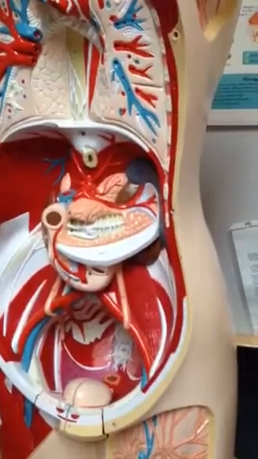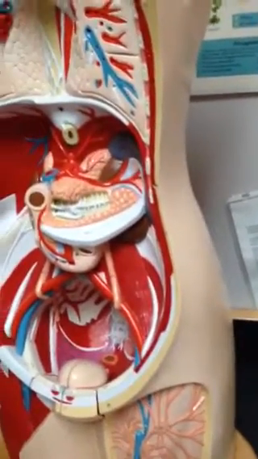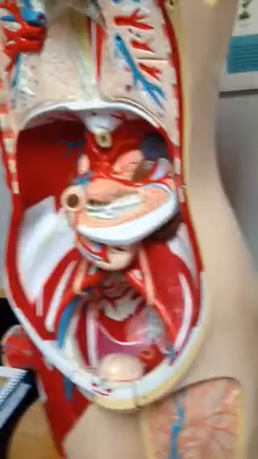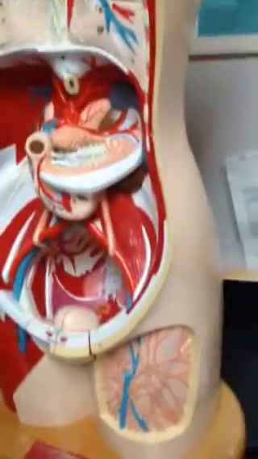All right, let's see what we got. So that goes to where we've already looked. Okay, the lung model. Y'all have any questions on the lungs? No, you pretty much told me.